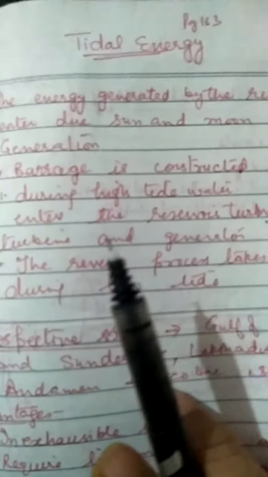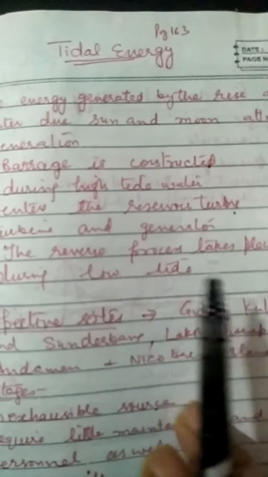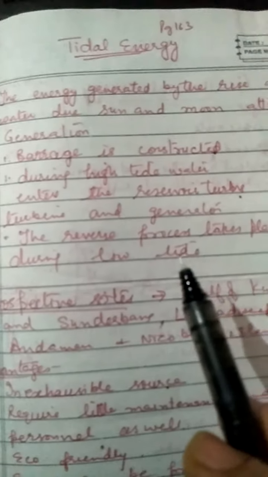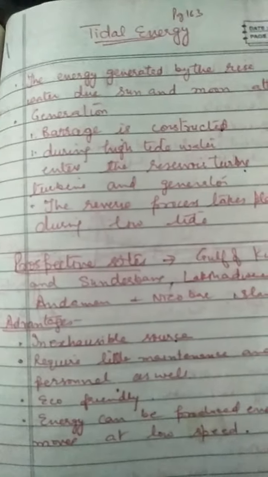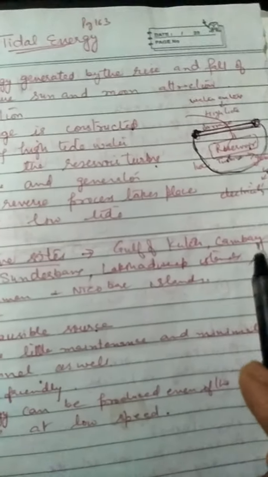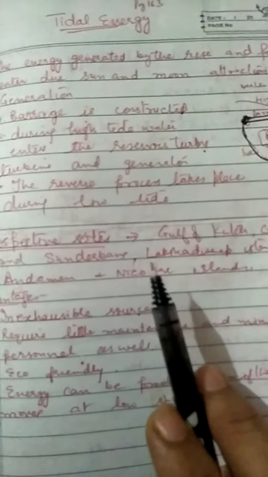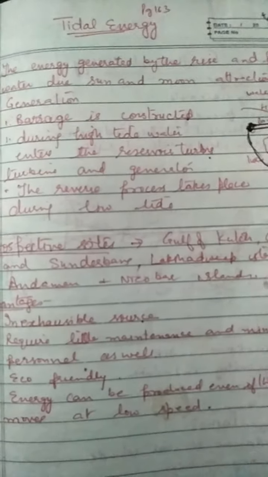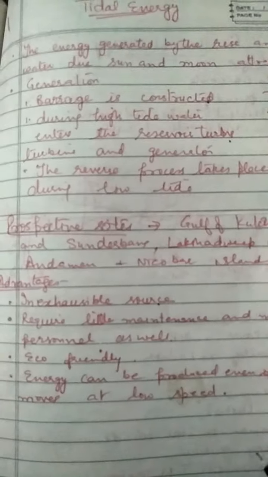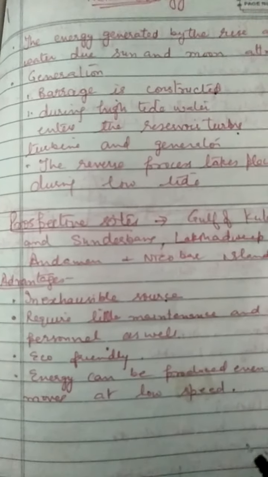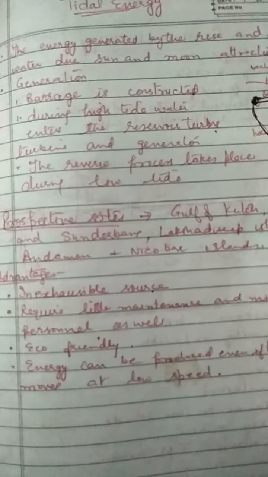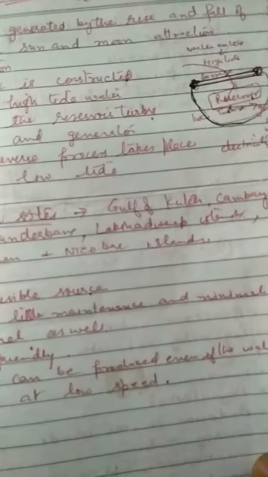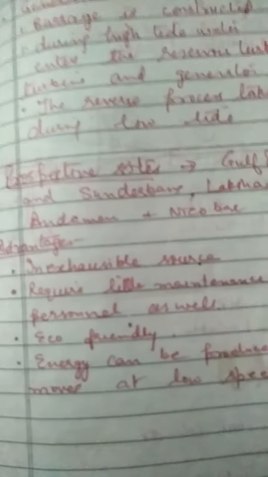During high tide, water enters the reservoir and turns the turbine and generator. The reverse process takes place during low tide. Prospective sites: Gulf of Kutch, Gulf of Cambay, Sundarbans, Lakshadweep Islands, Andaman and Nicobar Islands. Advantages are again the same: inexhaustible, requires less maintenance, eco-friendly, and energy can be produced even if the water moves at low speed.